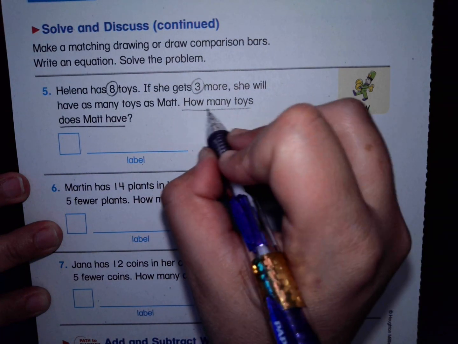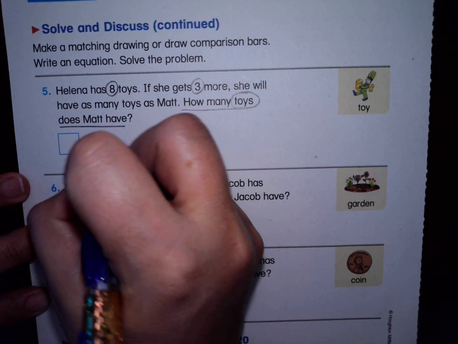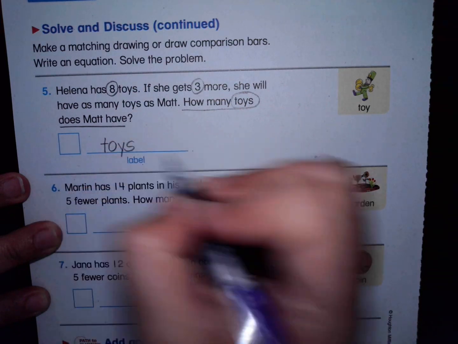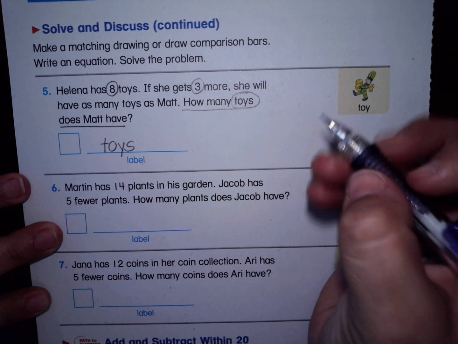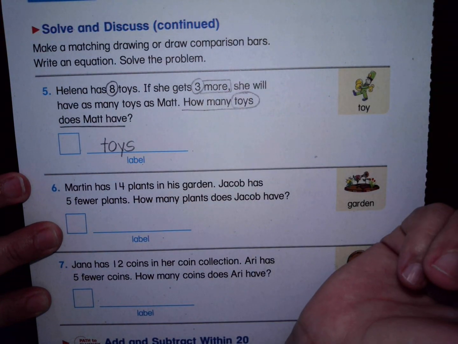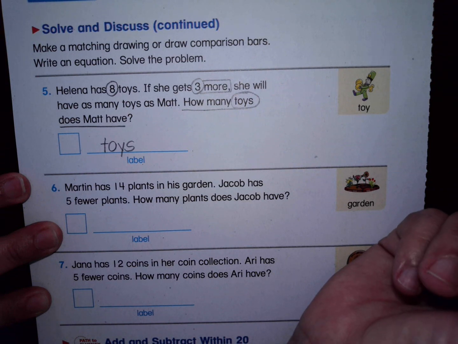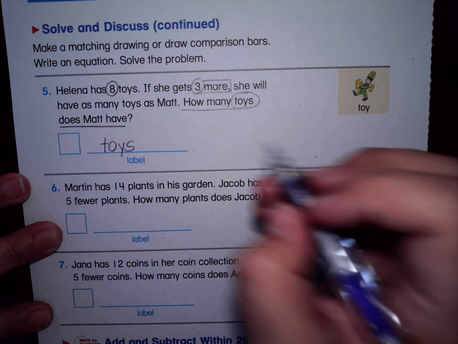I'm going to find my how many and see the word right after is toys. So that is my label. There's no more or fewer attached. I see the word more right here. And I think that's it for our clue words.